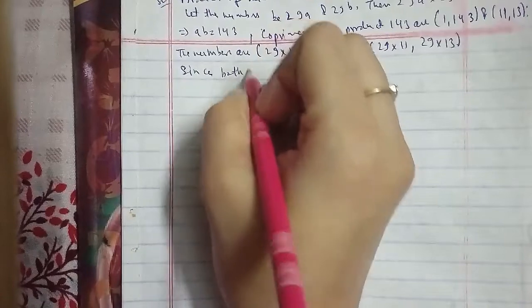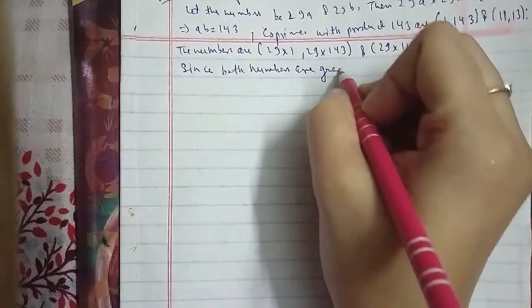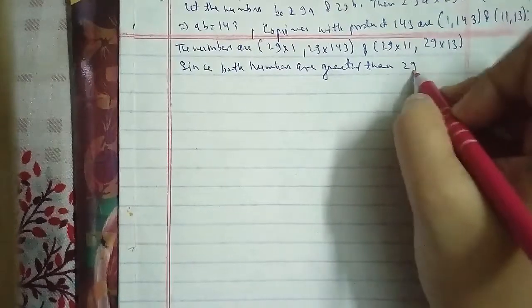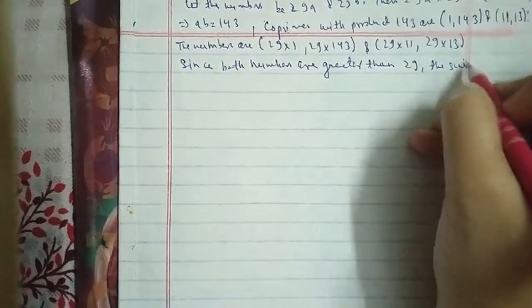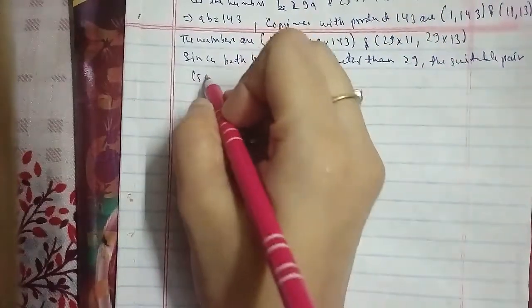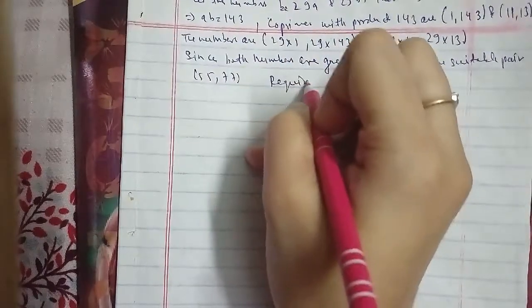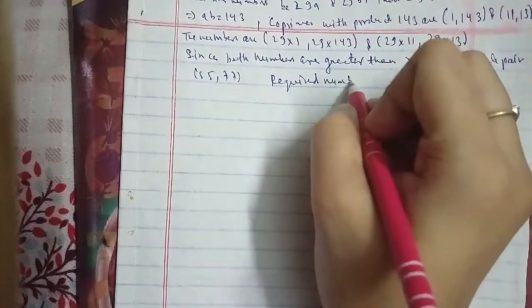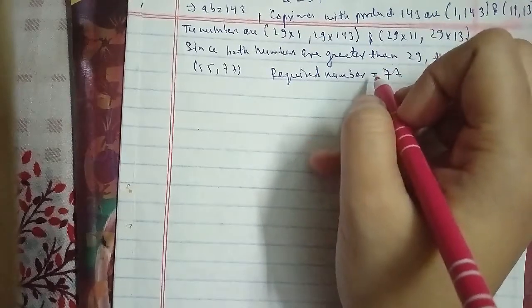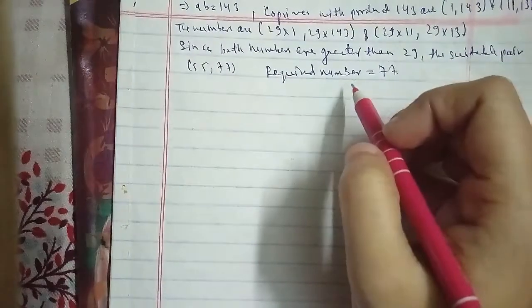Since both numbers are greater than 29, the suitable pair is 29 into 11 and 29 into 13.